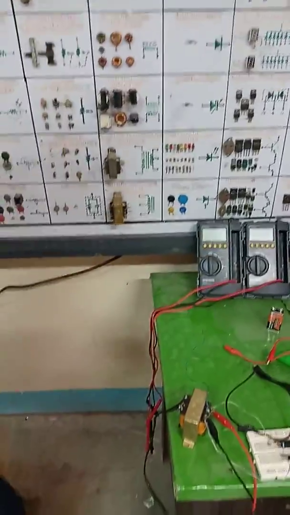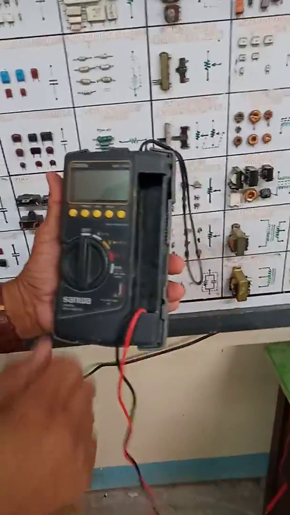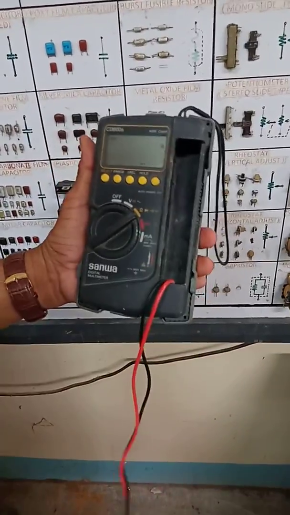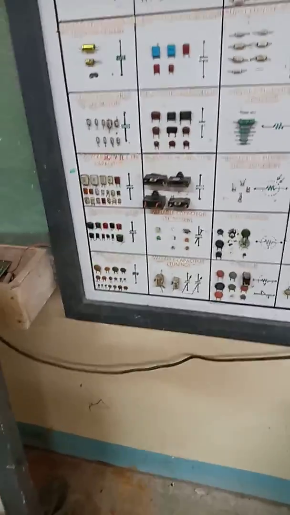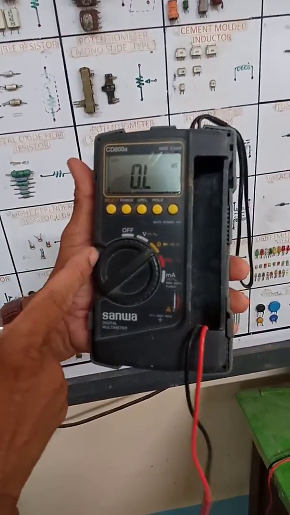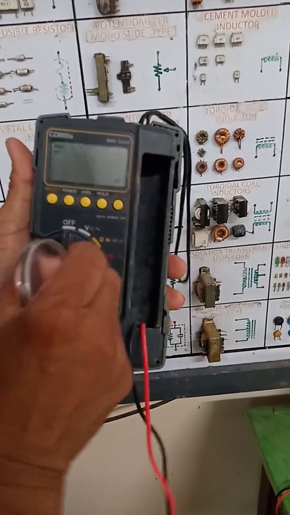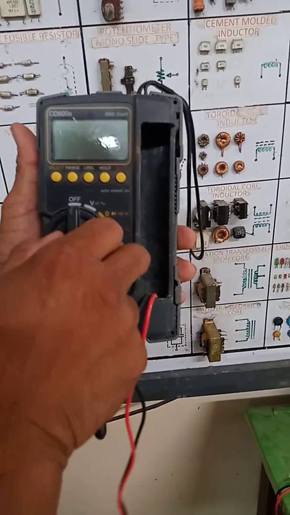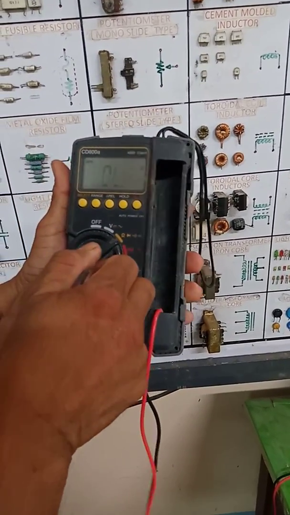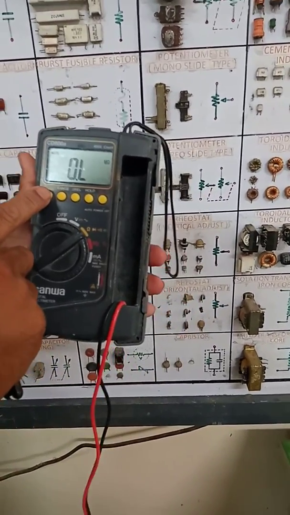Okay, let us prove it using this digital multimeter. The digital multimeter is also capable of measuring capacitance. Just set the range selector switch to this position, then select the unit.